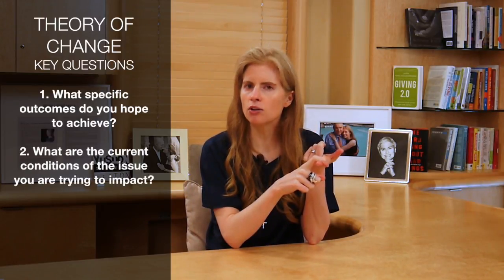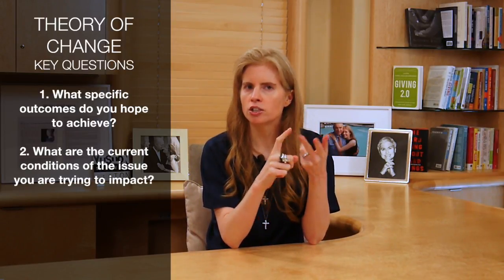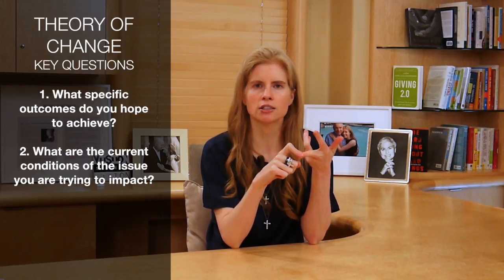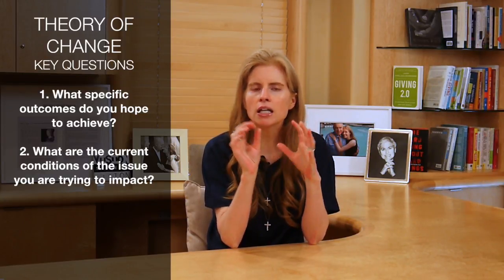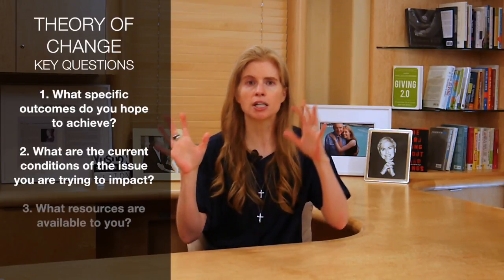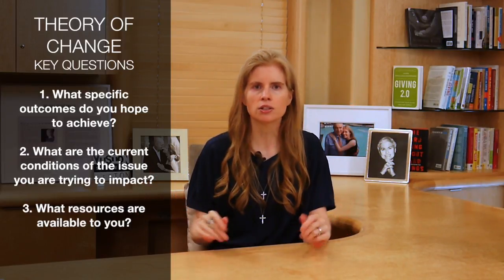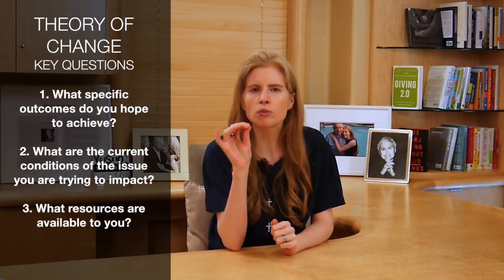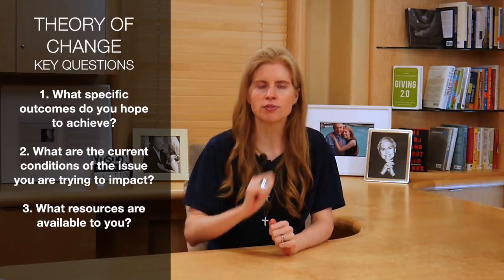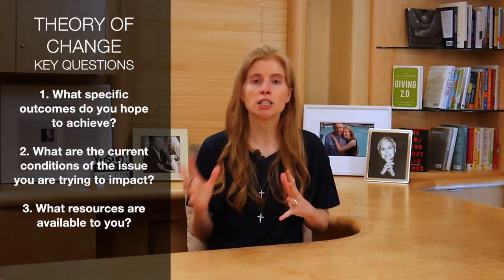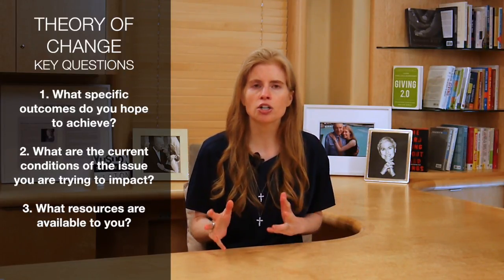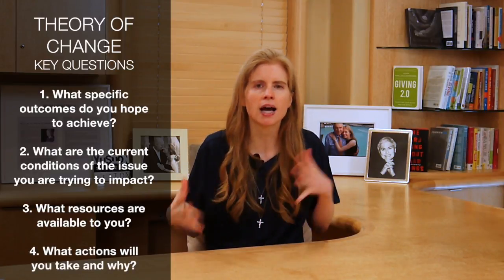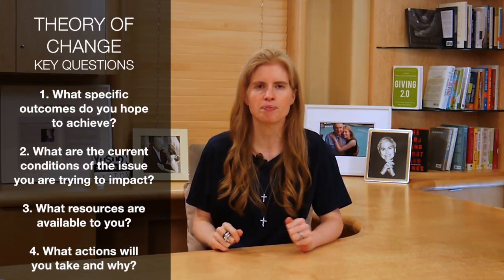When developing a theory of change, you will ideally be able to answer these key questions. 1, what specific outcomes do you hope to achieve? 2, what are the current external conditions within which you are working? Economic, cultural, social, political, etc. 3, what resources do you have available to you? Expertise, technology, partnerships, relationships, money, time, influence, etc.